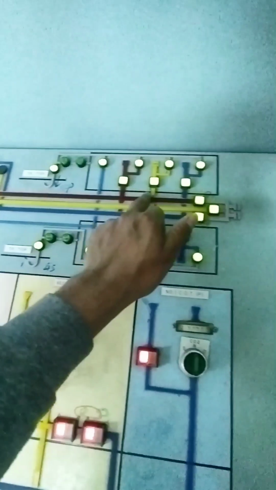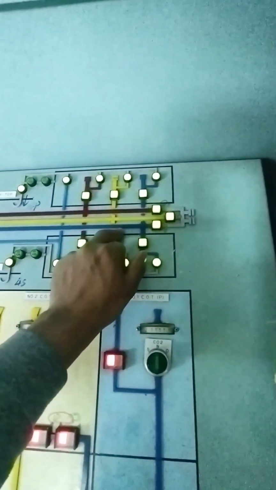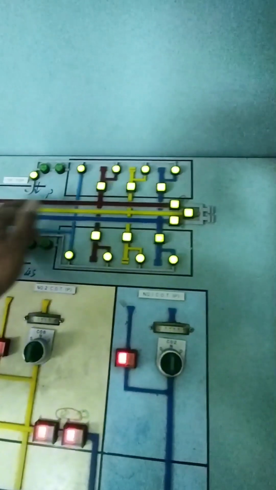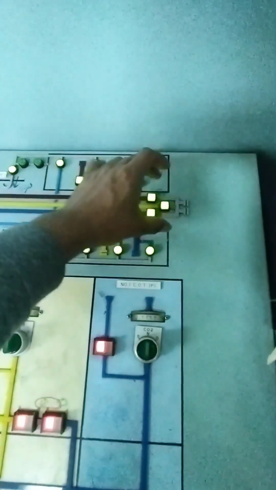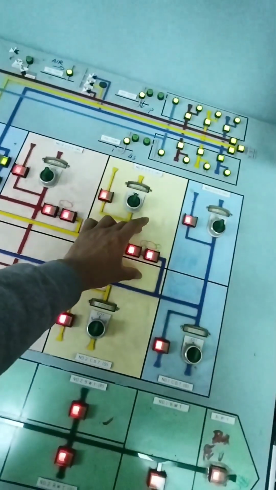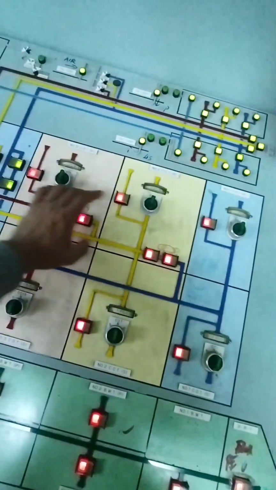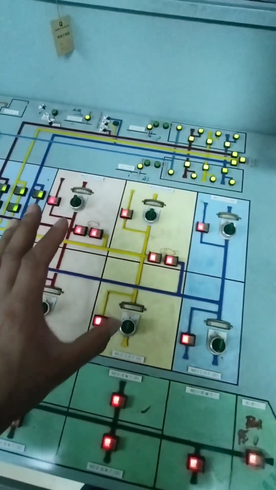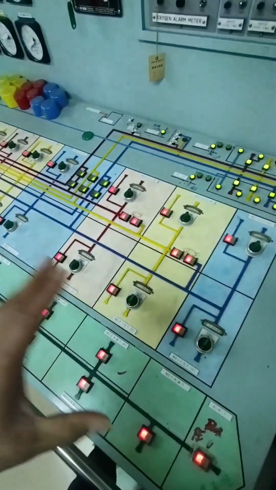This red line is also connected with the yellow and blue line, so anyway you can load by any line, no problem. You can make the crossover from your manifold, and also from the tank bottom. So this way also you can load. This is very simple for loading, you can understand this way we can load.